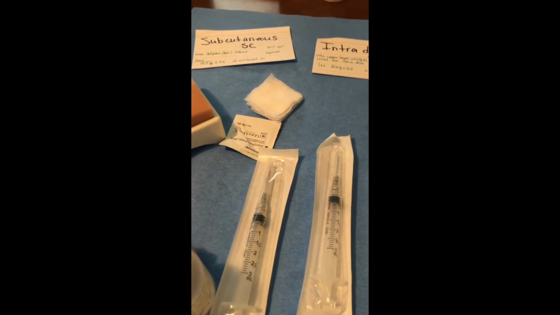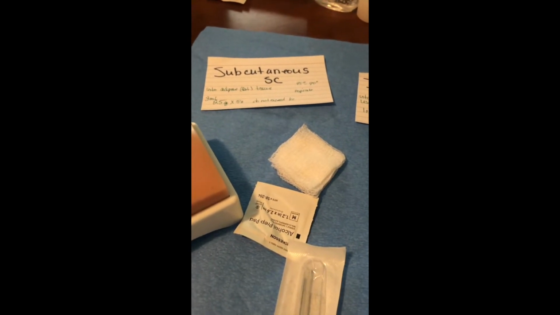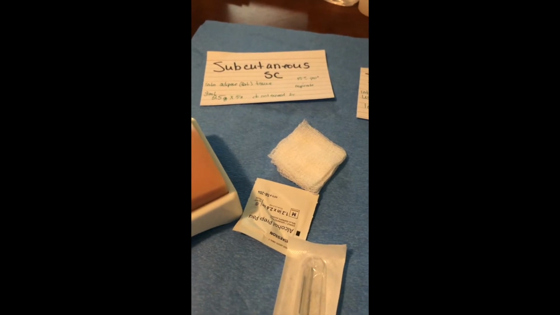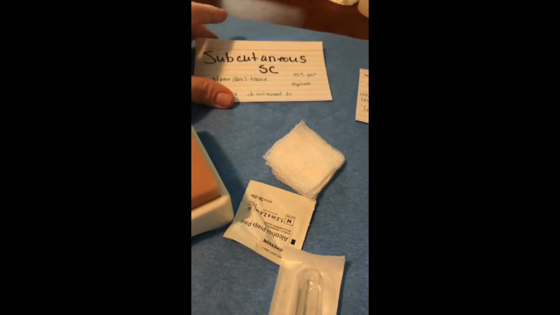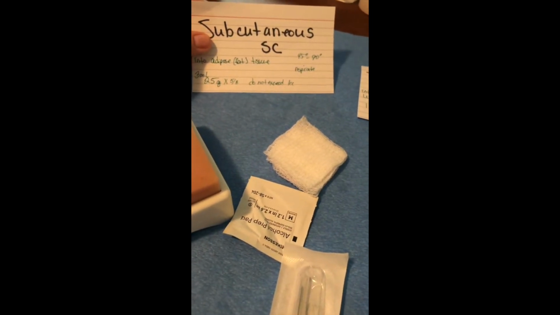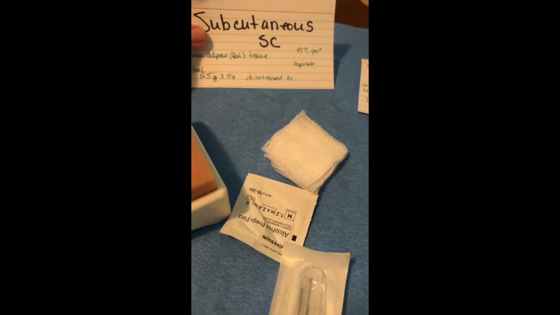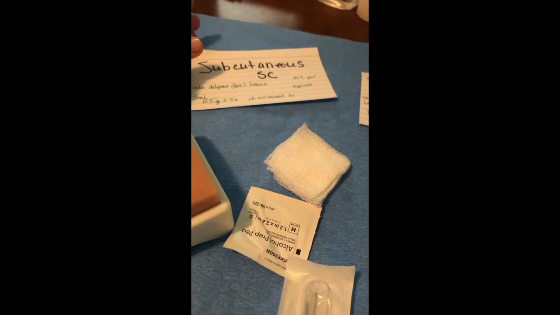So for the first part, I'm going to talk about subcutaneous injections. Subcutaneous is going into the fat part of the skin. Most commonly as a medical assistant, with this injection, you're going to do allergy injections, okay? It can go anywhere from a 45-degree angle, which is normally what we're going to do, and this is what I'm going to teach you.